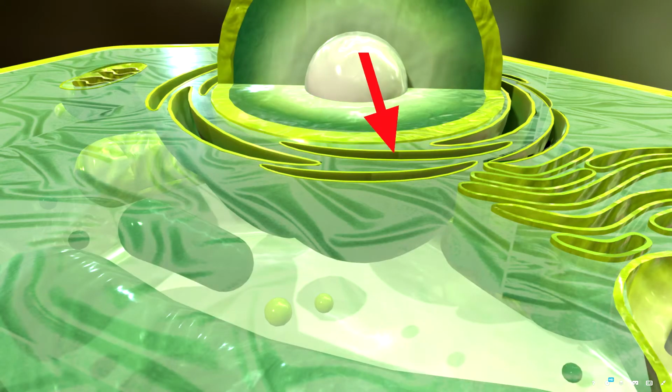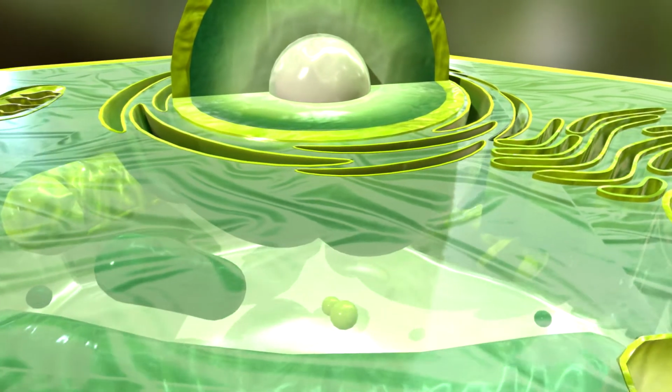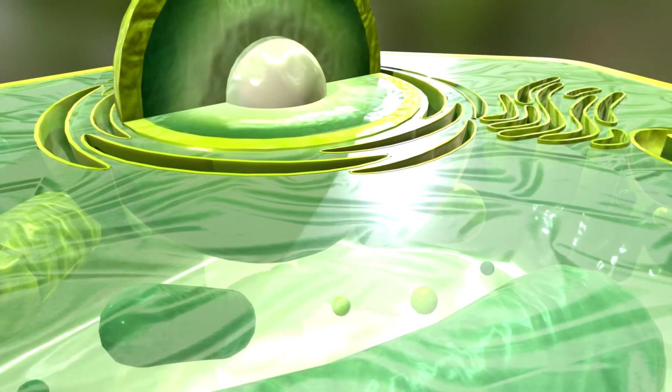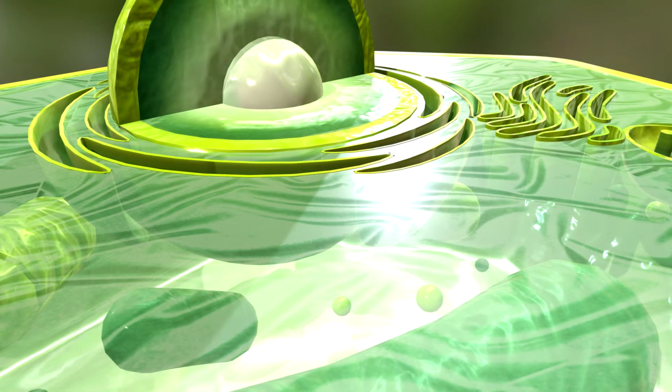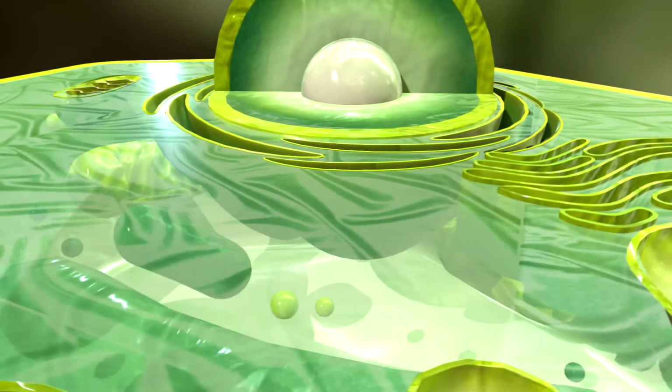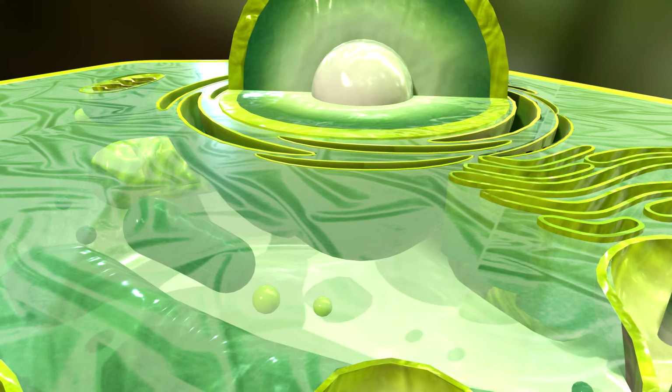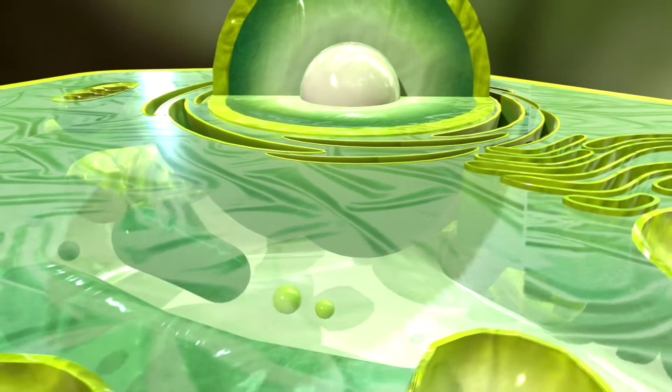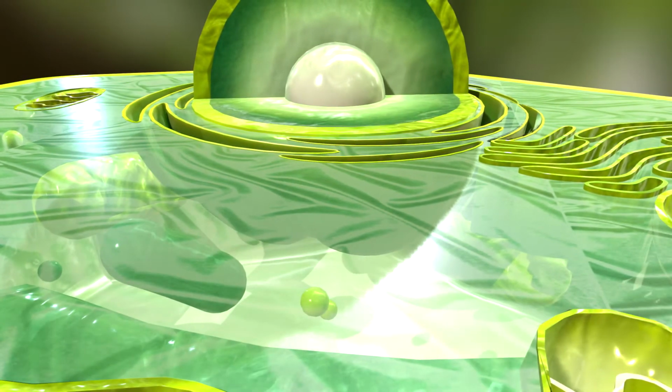The endoplasmic reticulum, a network of sacs, manufactures, processes, and transports chemical compounds for use inside and outside of the cell. It is connected to the double-layered nuclear envelope, providing a pipeline between the nucleus and the cytoplasm. In plants, the endoplasmic reticulum also connects cells via the plasmodesmata.